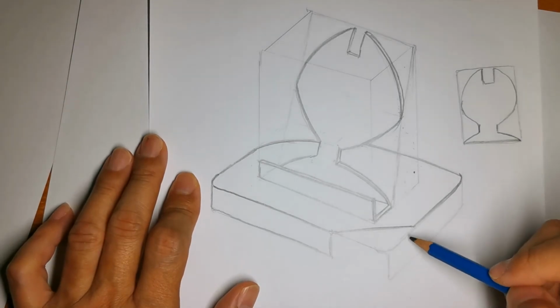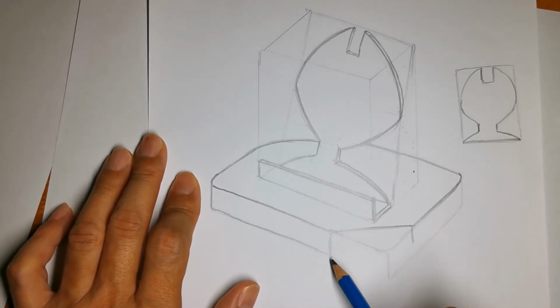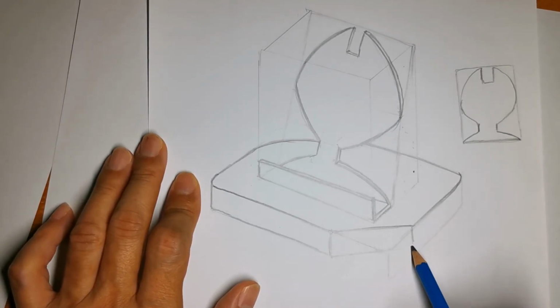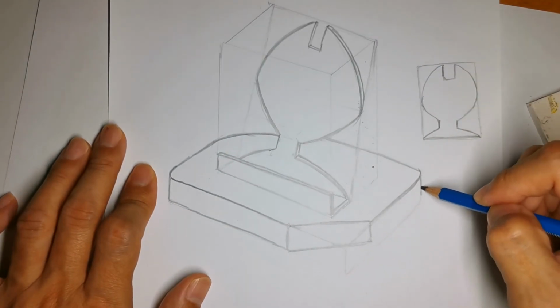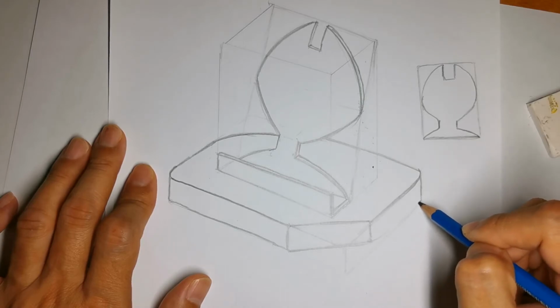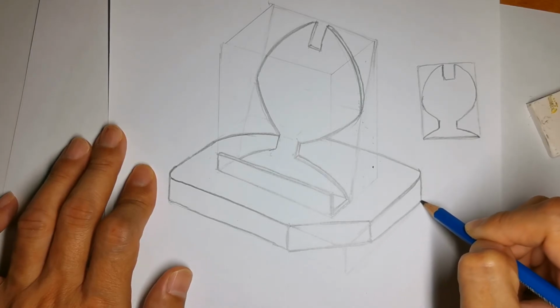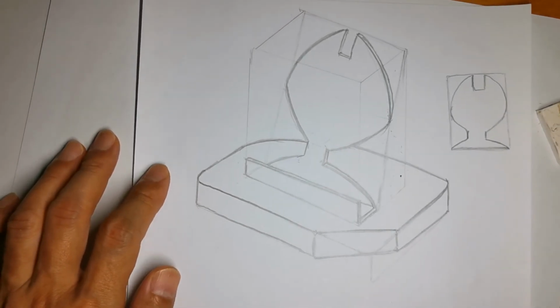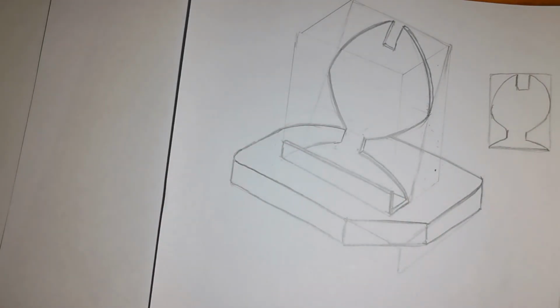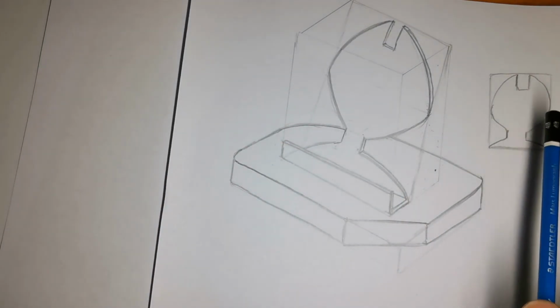I darken this line, vertical, and then I darken this line. Okay, there I have drawn the phone holder, right?